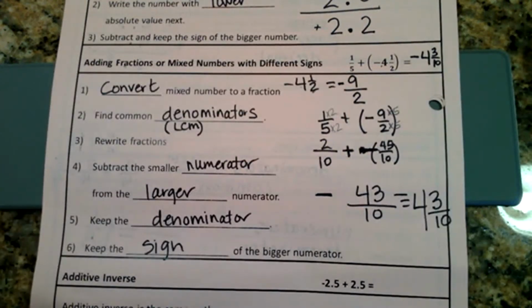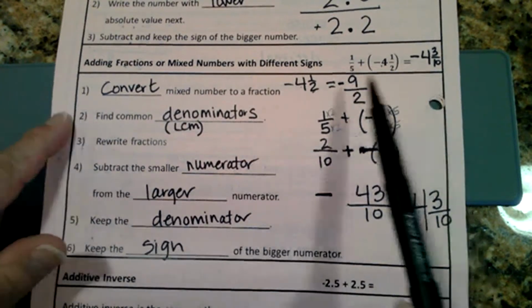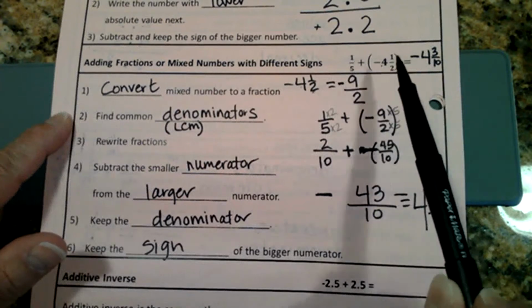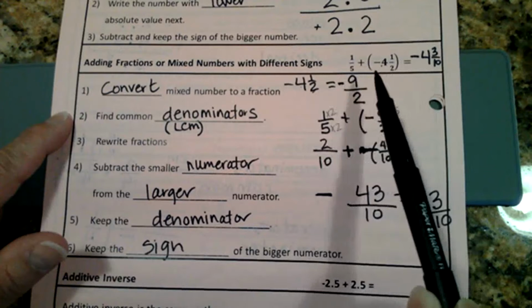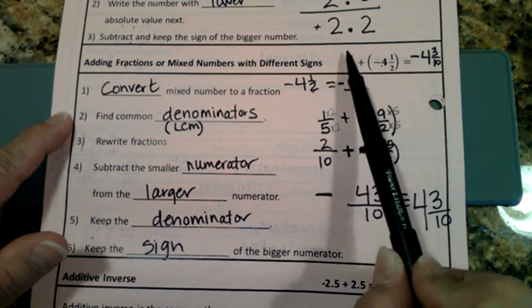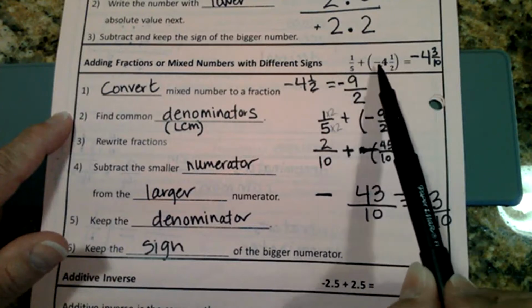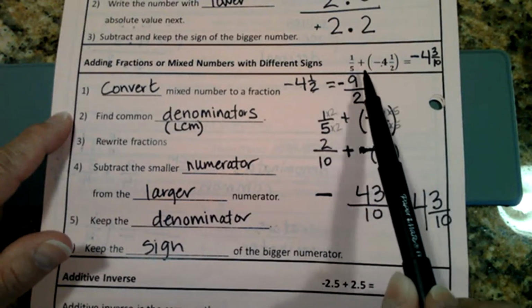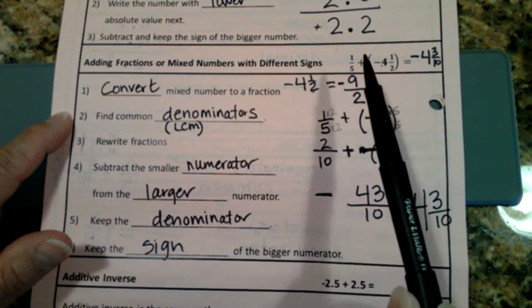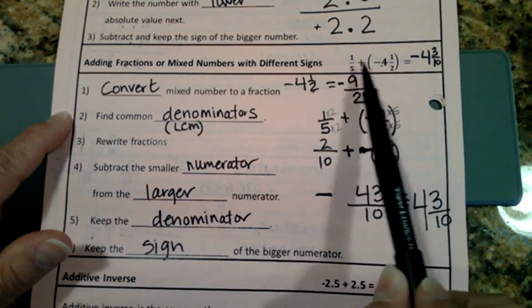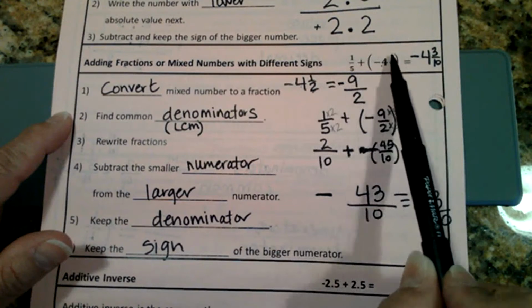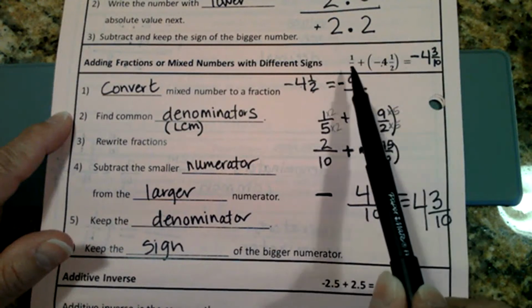That was a lot of steps. So what did we do? We started out with our problem 1/5 plus negative 4.5. We know we're going to have to subtract that because we have different signs. We have a positive 1/5 and a negative 4.5. We know that we're going to actually have to subtract, even though it's an addition problem. Same signs add and keep, different signs subtract. And keep the sign of the bigger number. 4.5 is definitely bigger than 1/5, right?